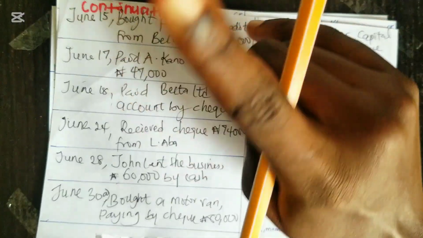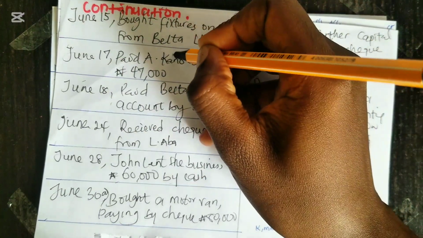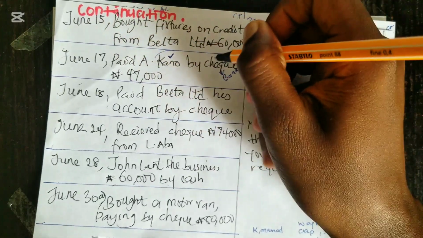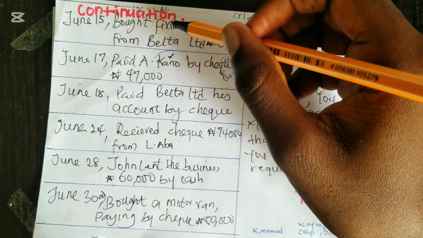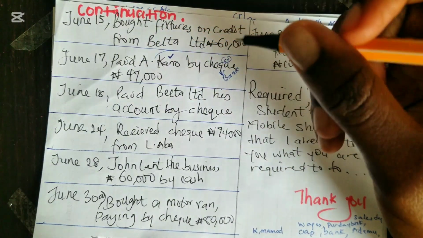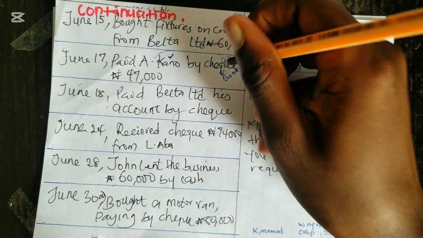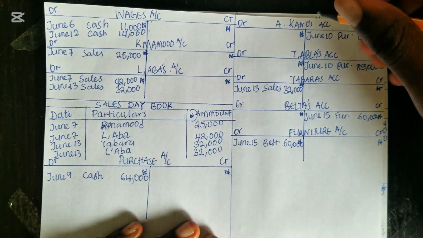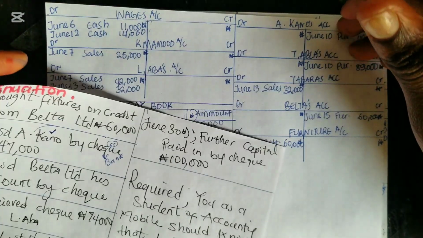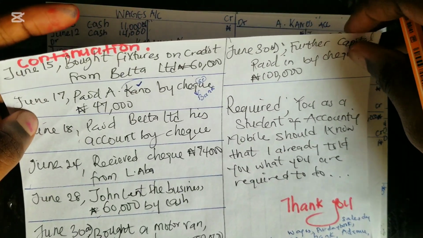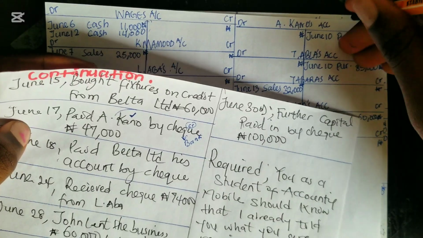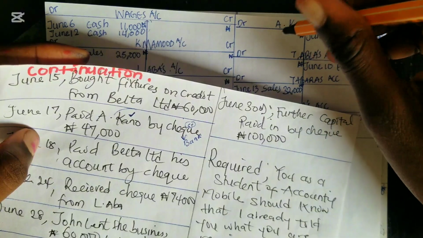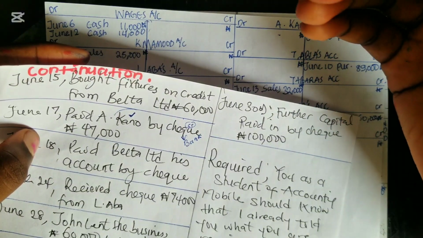One thing for you to actually know here is that I told us we should consider the other person's account first before the check. Because we are paying Akano, we are going to debit Akano because she's receiving the money, and I'm going to credit check. So the first thing is to find out if we have any Akano's account. Yes, we have Akano's account. So we are paying her by check, so we are going to debit her account of 47,000 naira. She also received the money.